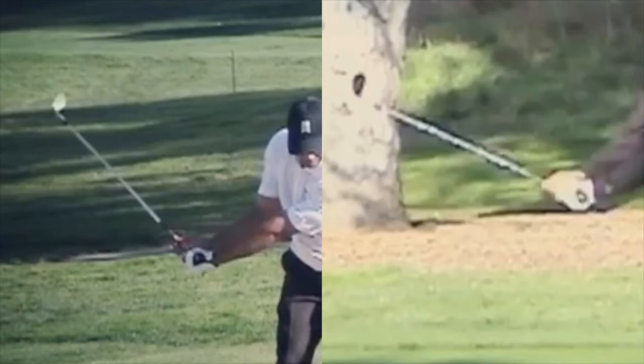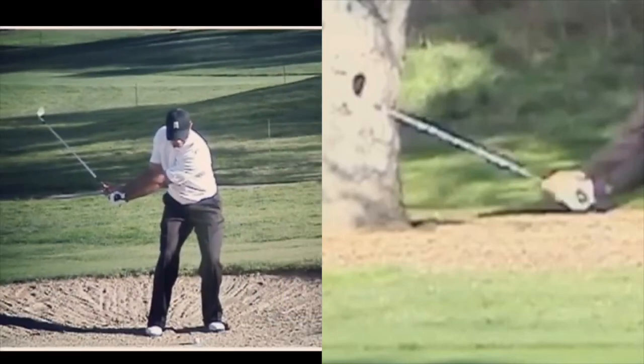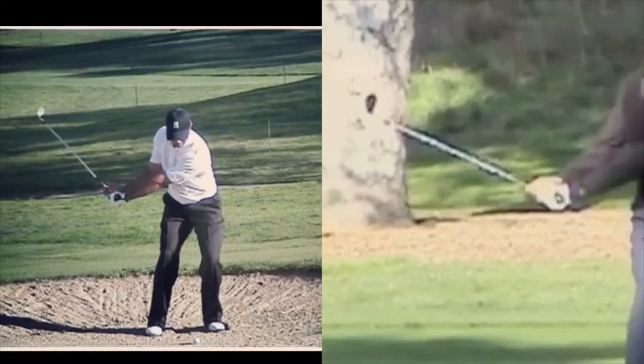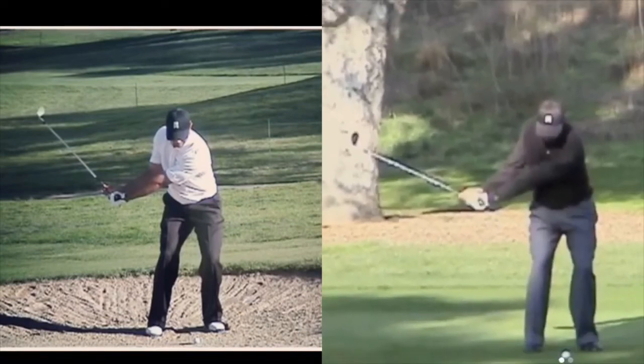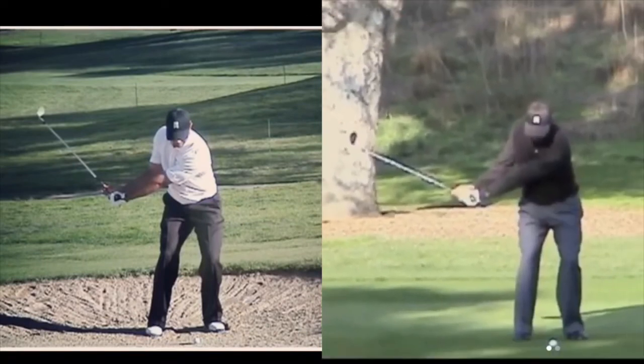Now, there's two reasons for that. Obviously, number one, like we said at the address position, the club face is significantly more open with the swing on the left compared to the swing on the right because it's a bunker shot. But you'll also start to notice, look how the left arm position is almost in the exact same spot, but the golf club has traveled more. Tiger's hinging the golf club more with his bunker shot.